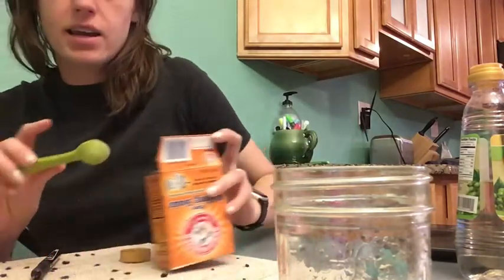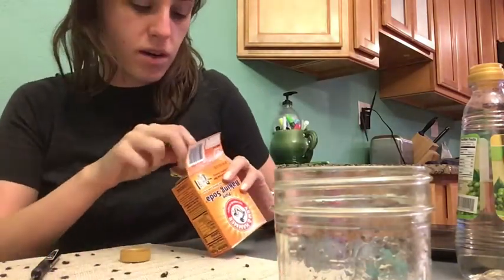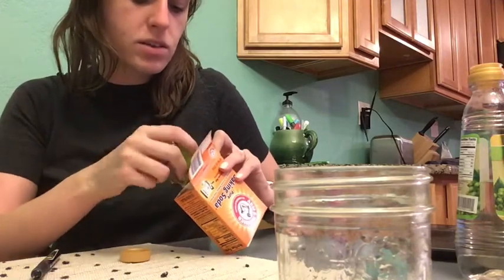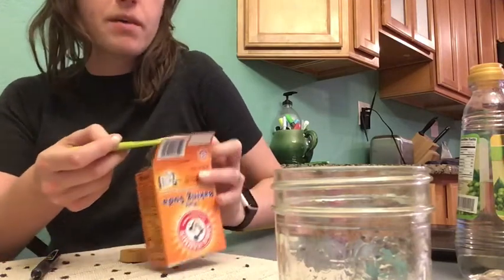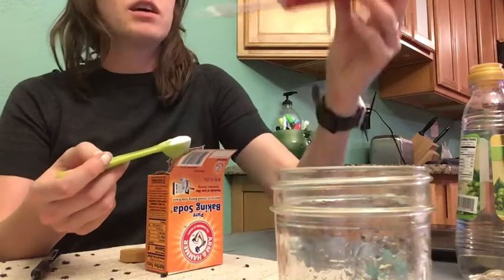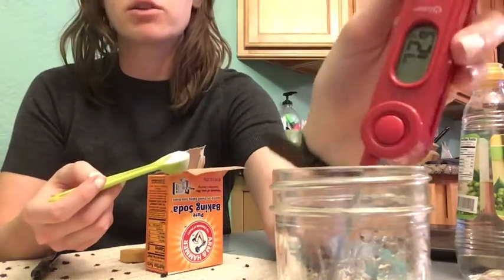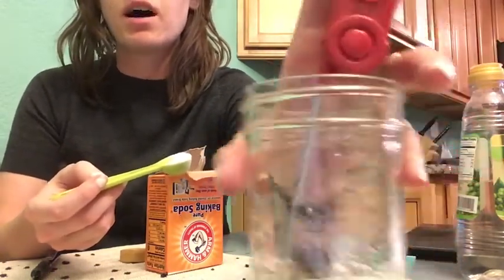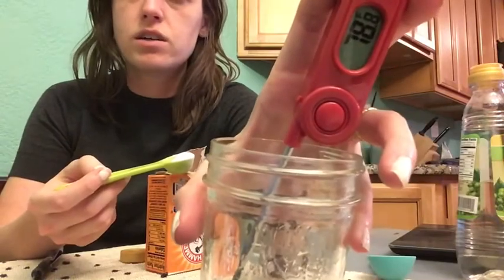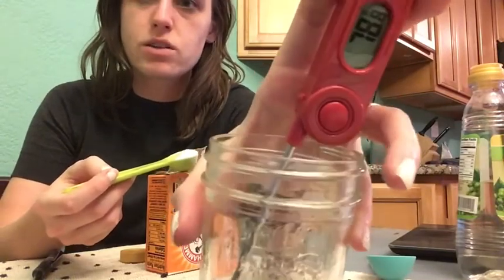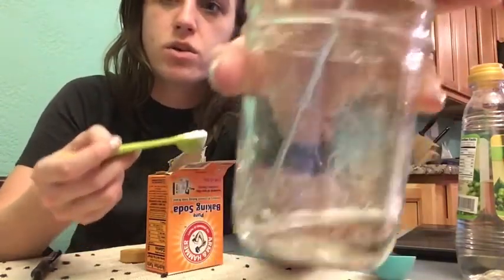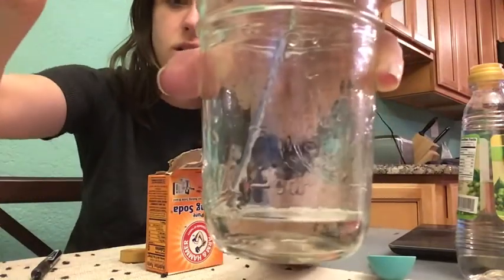I'm going to add in about a teaspoon of baking soda. When I do that, you'll see the reaction happen pretty much instantly. We also want to see what's happening to temperature, so I'm going to keep the thermometer in here for a second. It's still about 78.8, so we'll see that jump a little bit. But I want to show you what happens when I add the baking soda.